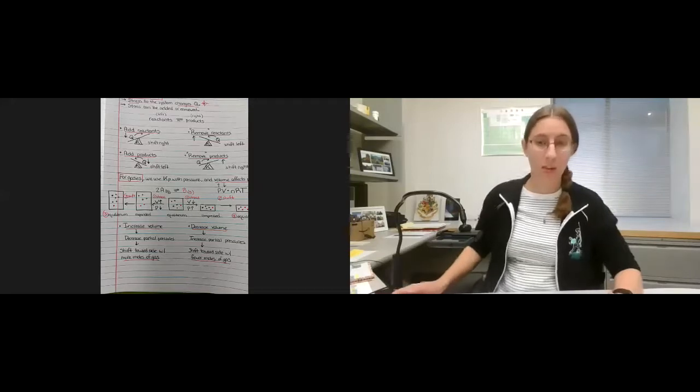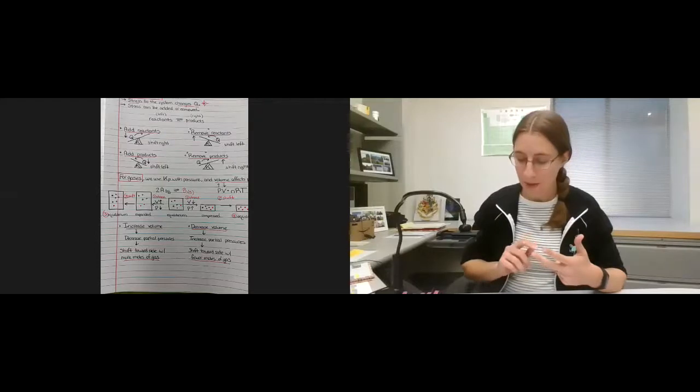So these are the ways we can stress our system. We can add or remove things by changing the concentration, and we can change the concentration of a gas by increasing or decreasing the volume.